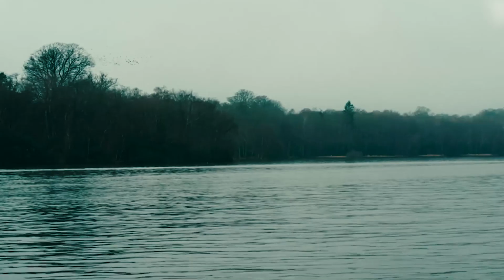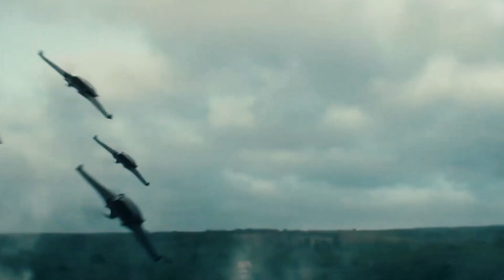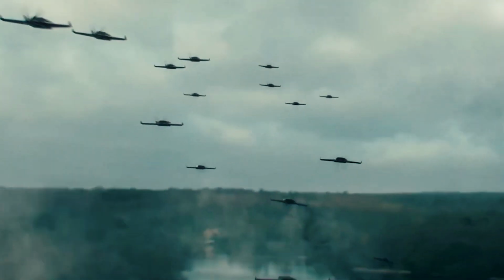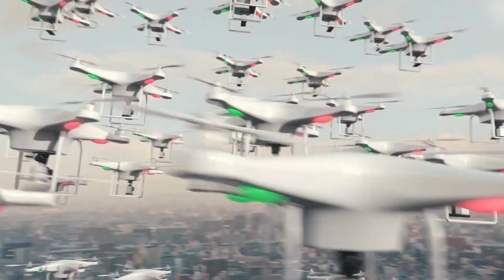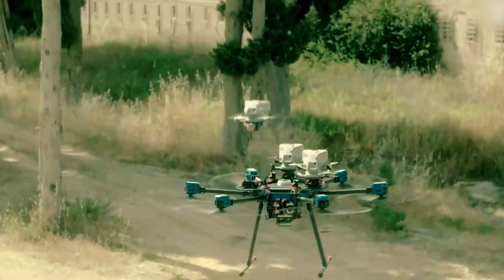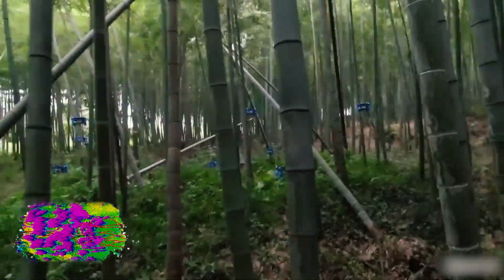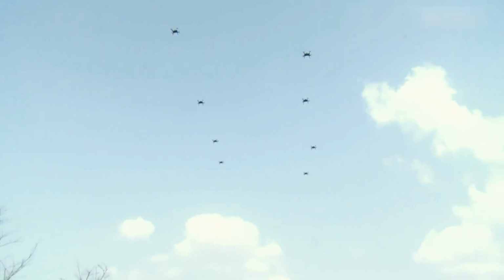One of the key advantages of swarm drones is their ability to work together to perform complex tasks, such as mapping an area or monitoring a large crowd. The individual drones in the swarm can communicate with each other and coordinate their movements, allowing them to cover a larger area more quickly and efficiently than a single drone could.